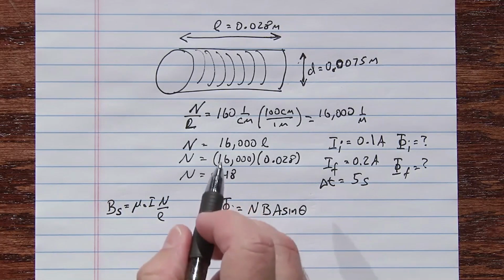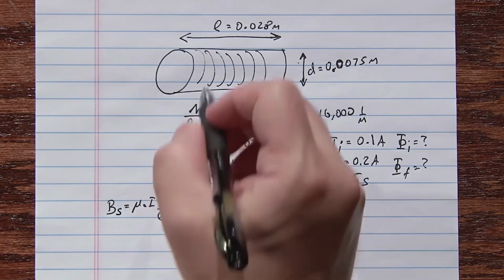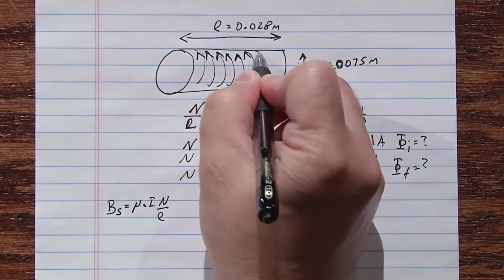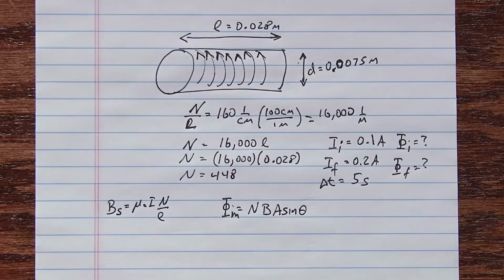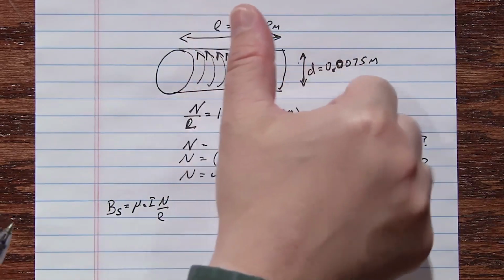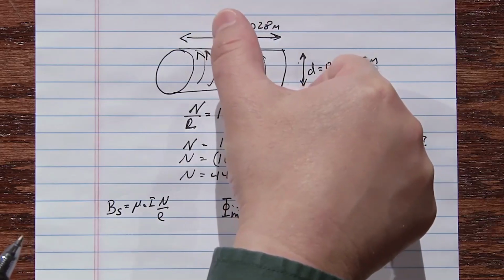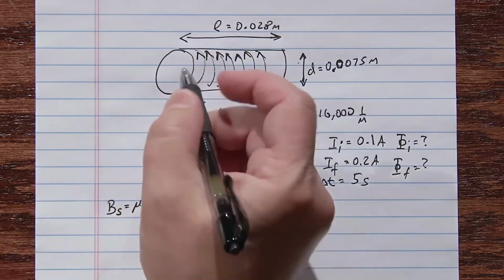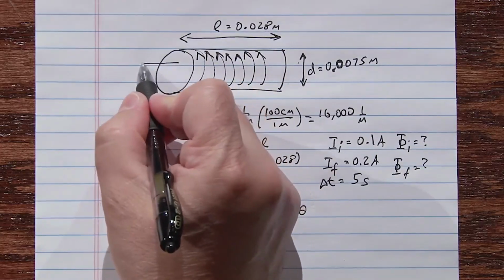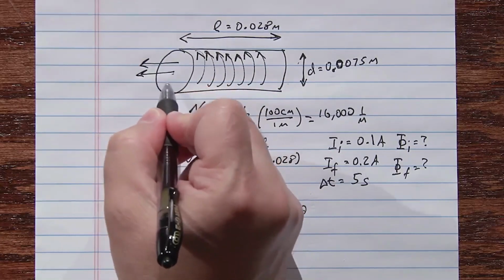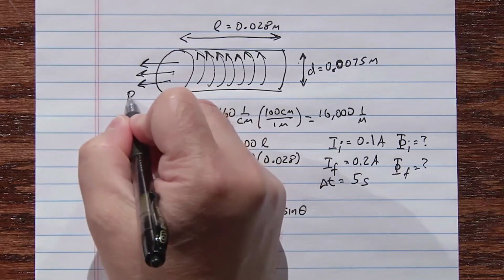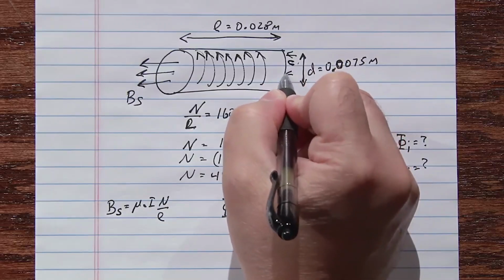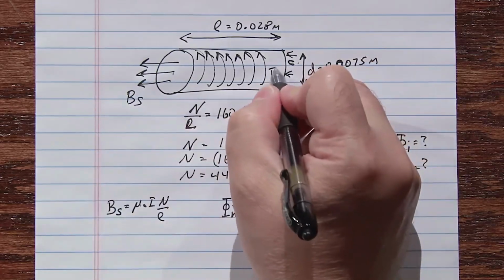Now what happens when we have a current that goes, let's say that we've wrapped these wires this way around the solenoid. So I'm going to grab the solenoid, wrap my thumb around the cylinder in the direction of the current, and my fingers will enter this side and come out of this side. So the magnetic field of the solenoid is like this. It enters in this side and comes out of this side.